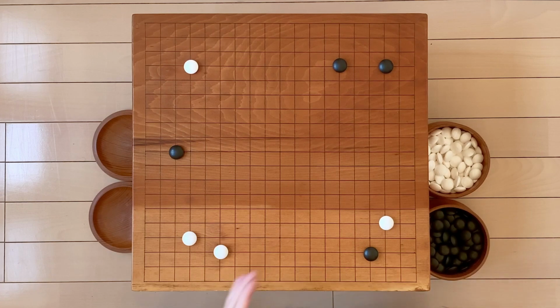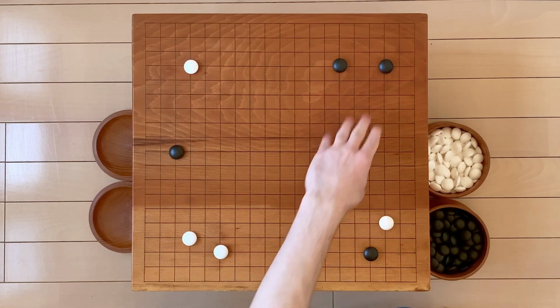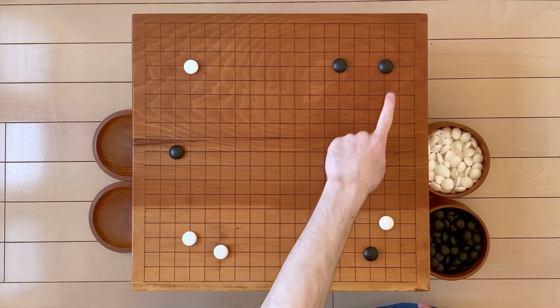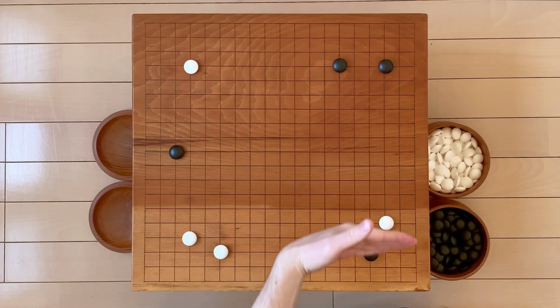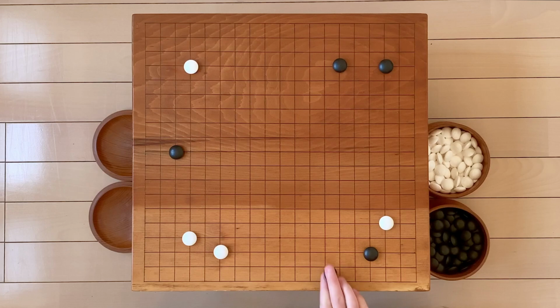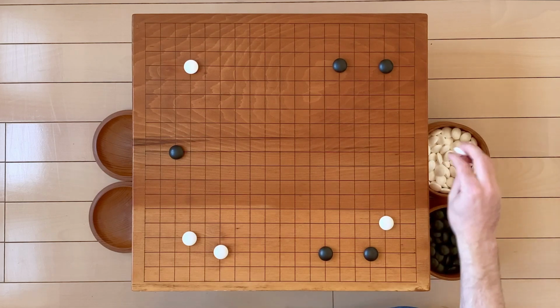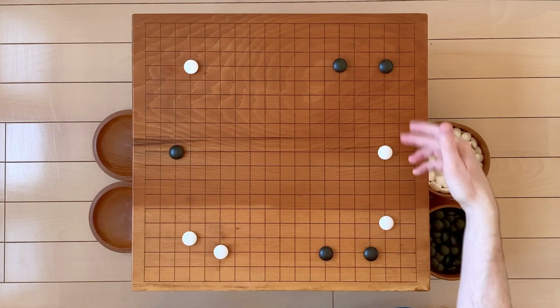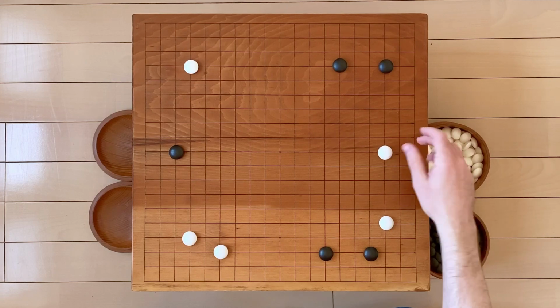Now for black, your direction of play is up here. You have a nice high enclosure facing this direction. You could jump here, right? But now white gets to extend, and he's taken away your nice extension.